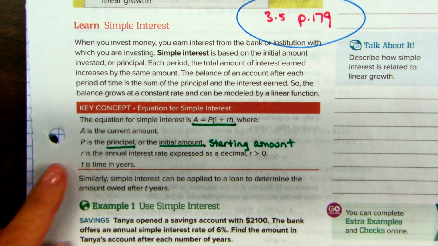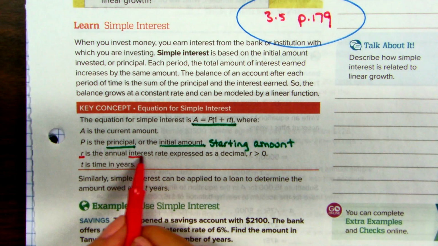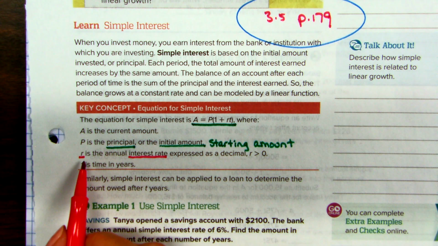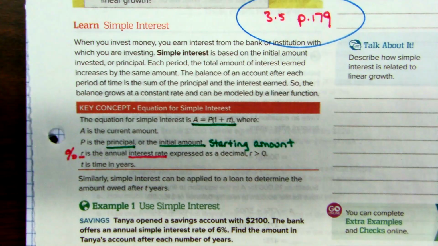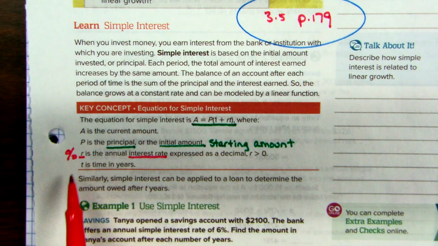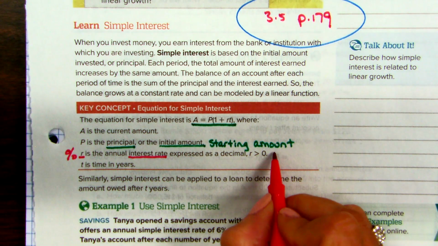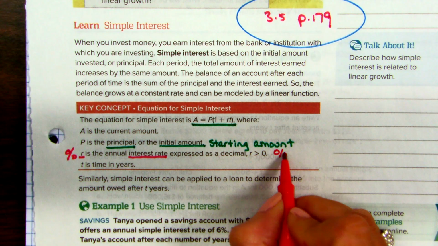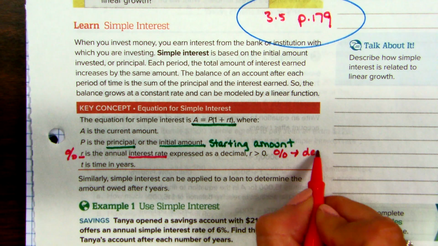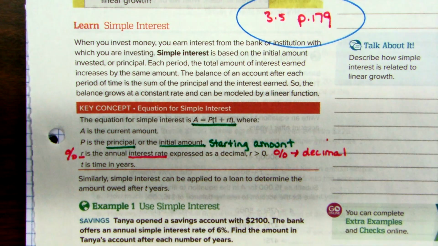R is the interest rate. R is an interest rate. You can always find R very easily because it's going to have a percent symbol next to it. Now, anytime you work with an R, and there are lots and lots of formulas that use rates or percents in them, every time you have to put a rate in an equation, you have to do a little bit of work to it, okay? And to do that, you always have to change your percent to a decimal, and that's something I will show you how to do in just a minute.